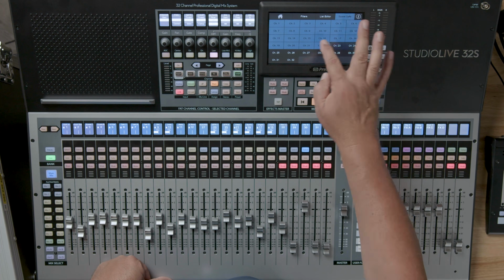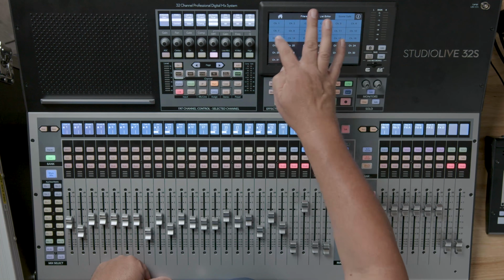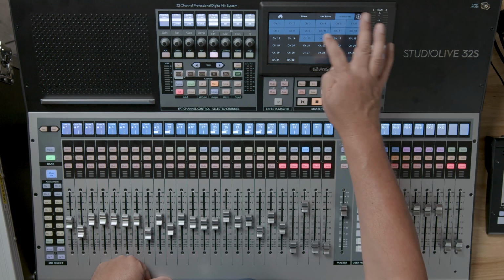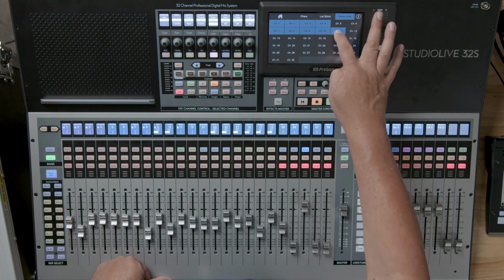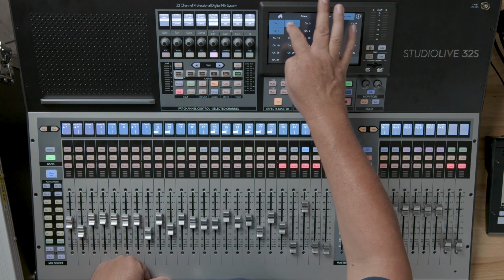So it's basically just locking out any of the scene changes that we're making from the channels that we don't want to impact. But for the most part, it's a pretty simple thing to understand. Once you get in front of the console and start playing with it, I know that you'll really find it a very useful tool.